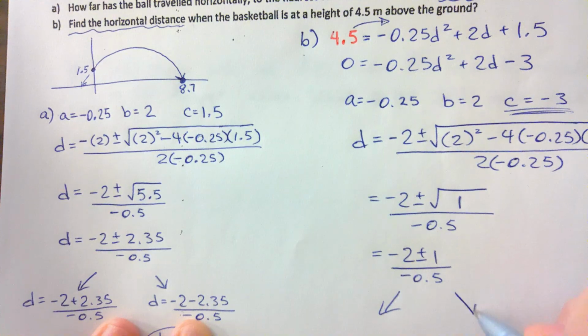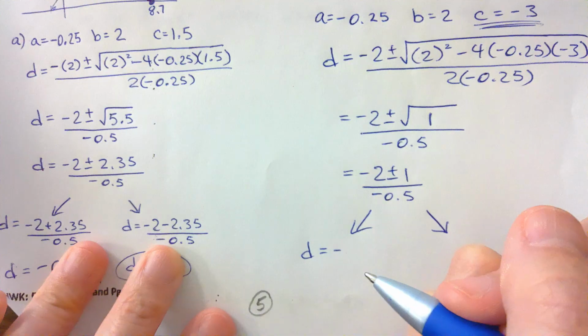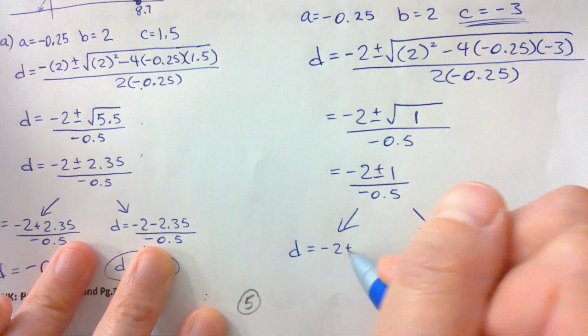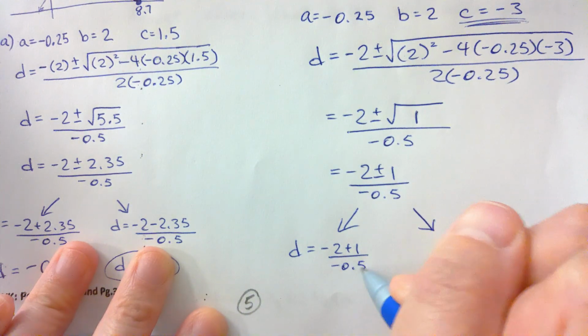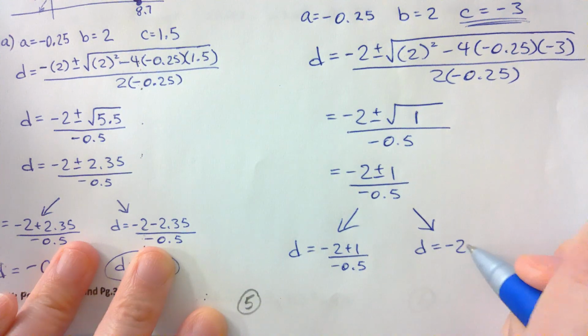Your two answers. So D equals negative 2 plus 1. And this one is the negative 2 minus 1.